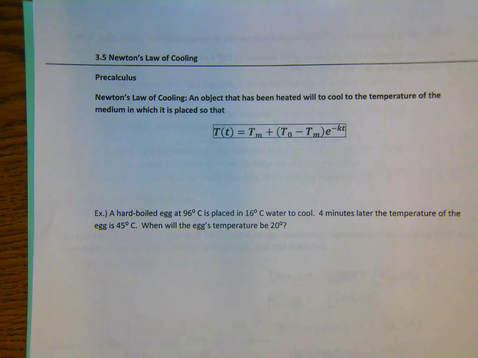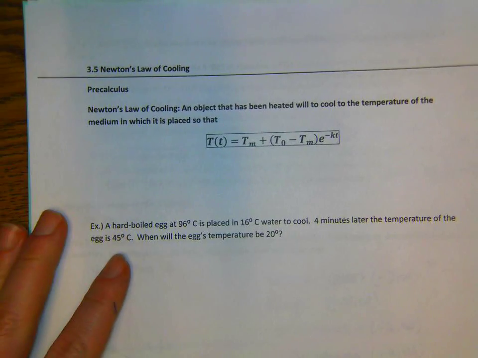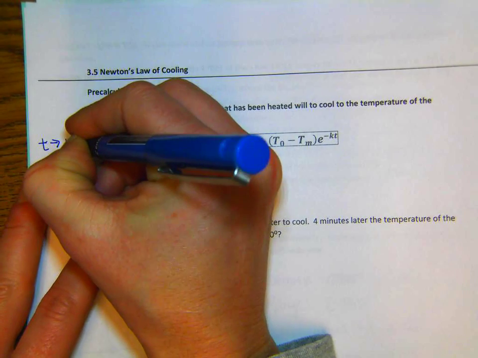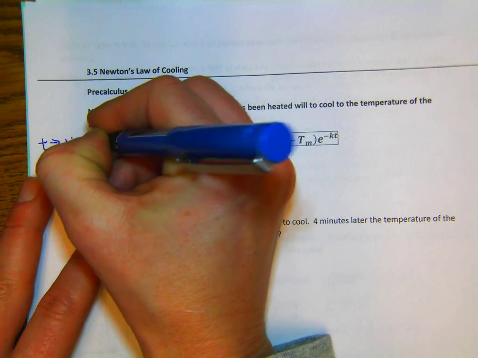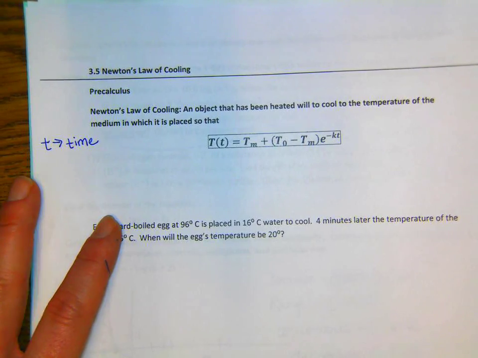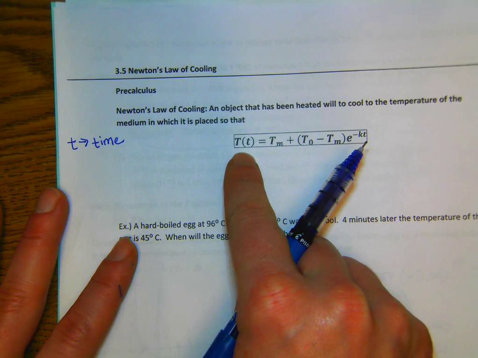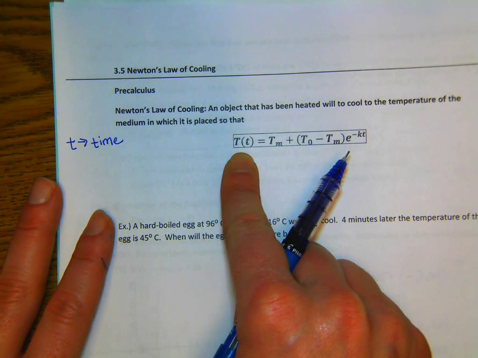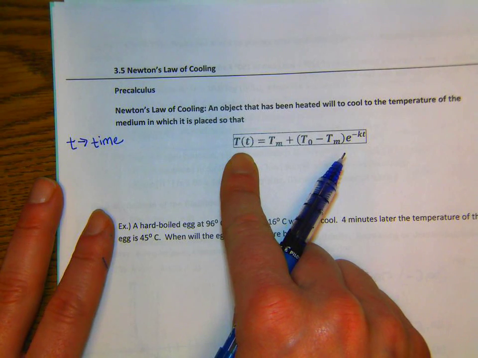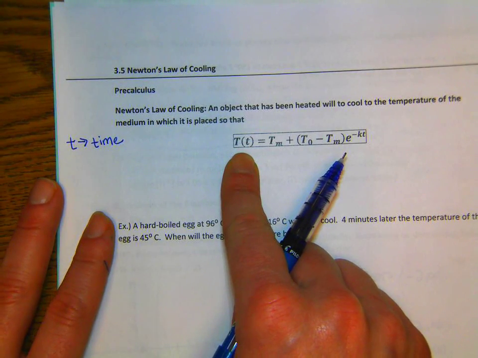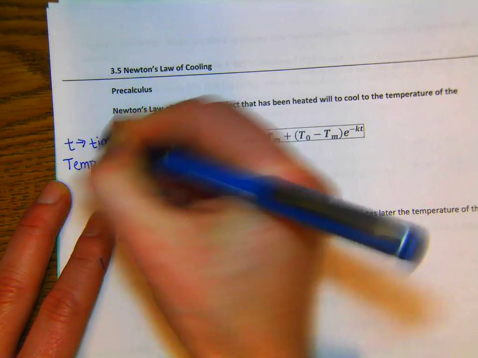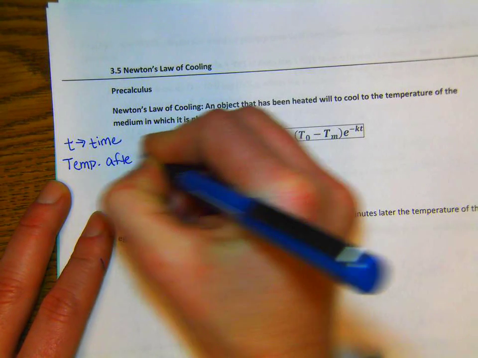Stands for what? So when you see lowercase t, that stands for time, which means t of t. I hope at this point in pre-calculus, you understand that this is function notation. This doesn't mean temperature times time. This means the temperature after a certain time.